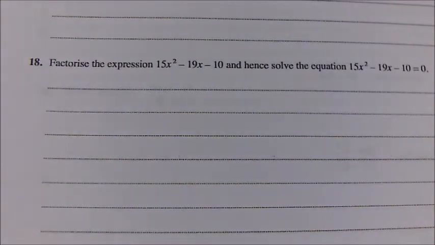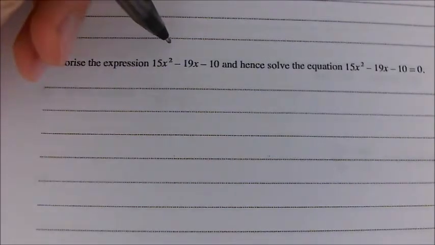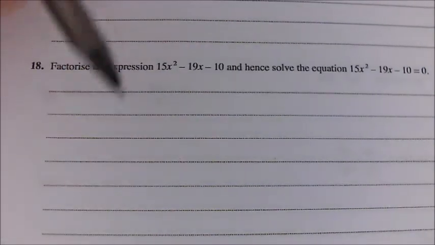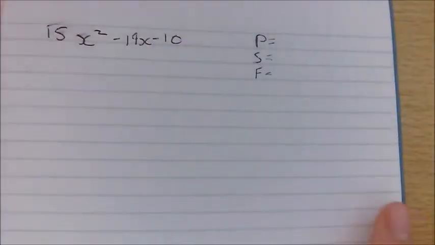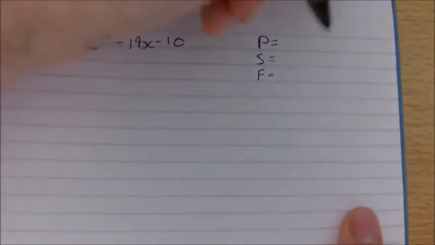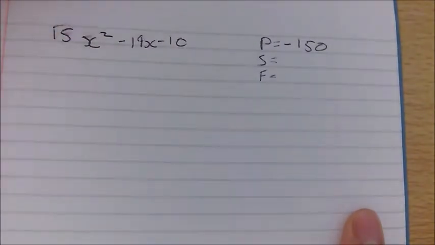So this next question is to factorize 15x squared minus 19x minus 10 and then solve the equation. So we're going to have to do PSF for this. P is going to be minus 150 because that's minus 10 times 15.